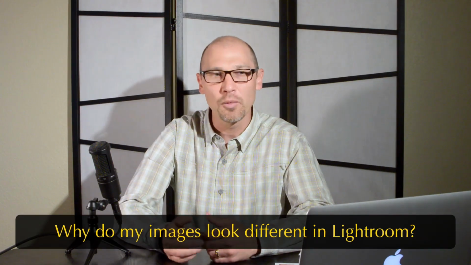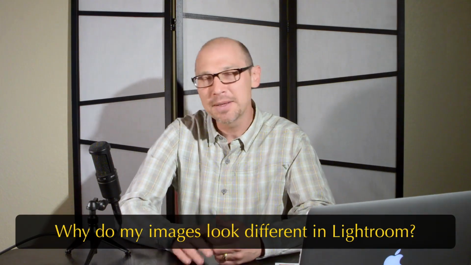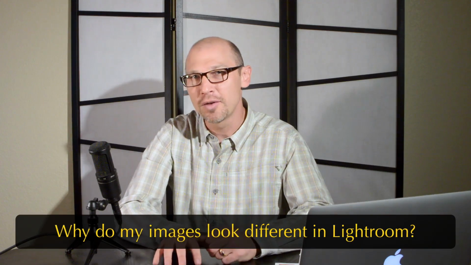Now, another huge question that I get all the time from new users is, why do my images look different when I import them into Lightroom? And this is particularly true for people who've been processing their images in other editors like Capture NX2 or Bibble or whatever, or Aperture.